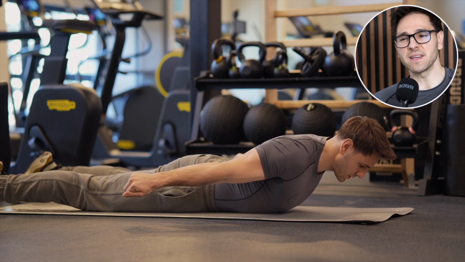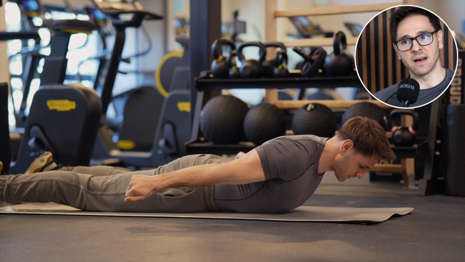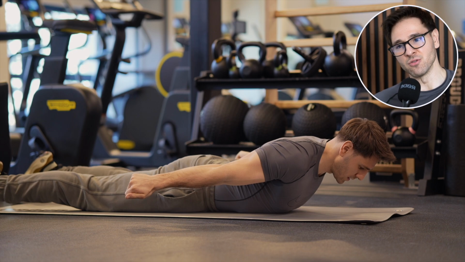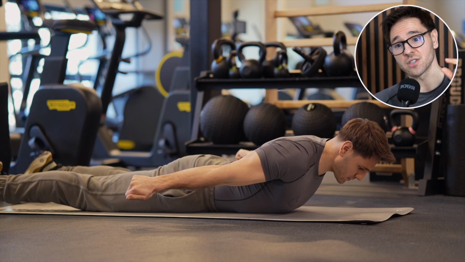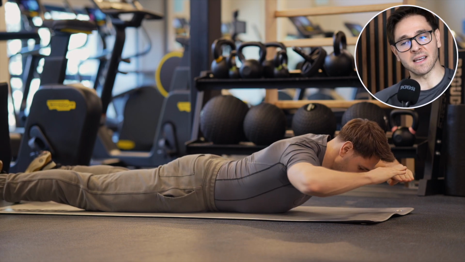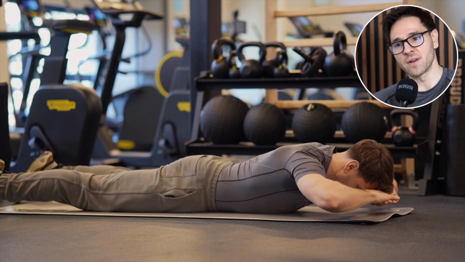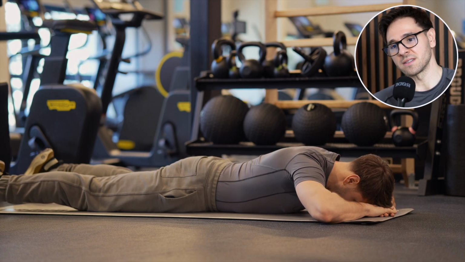I don't really care about how quickly I go up. I'm not focusing that much on that concentric movement. It's the isometric hold, which I'm doing now, and the eccentric, the very slow lowering, that is a lot more important in this position.